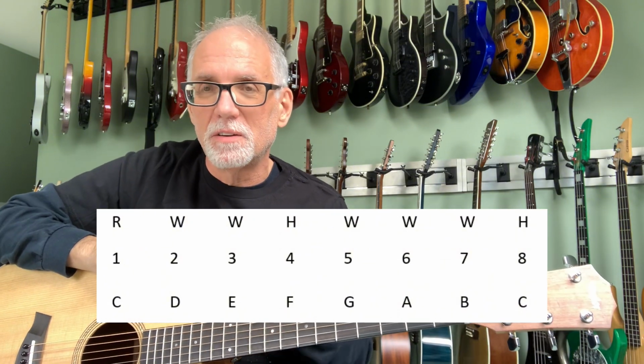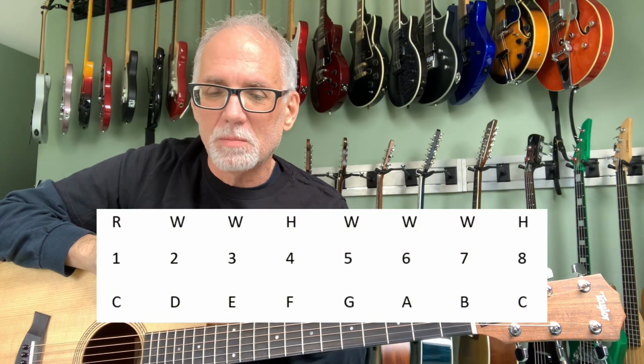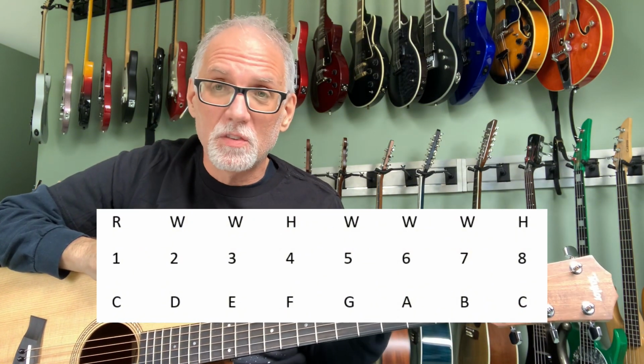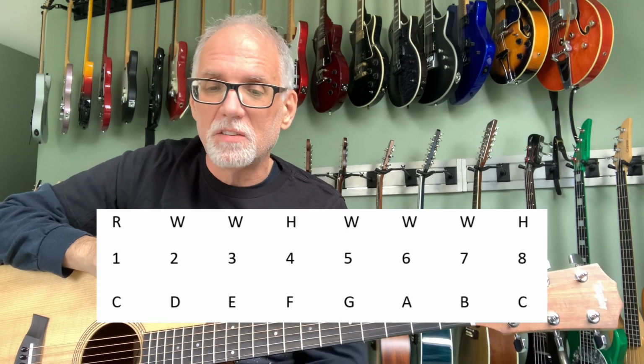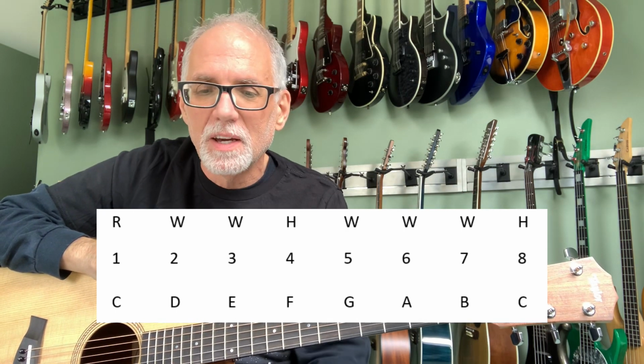Now let's put our C major scale back in there so we can understand its relationship to these numbers. So in the key of C, since we're starting on C, C is our 1 note, obviously.